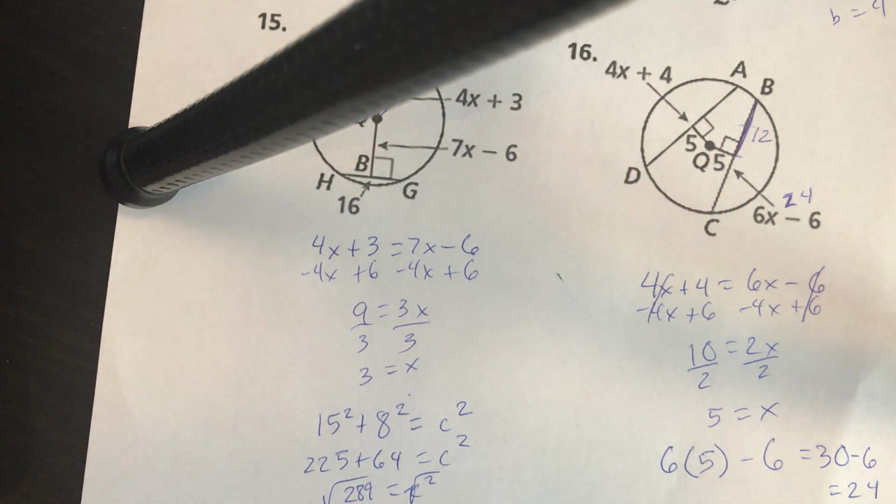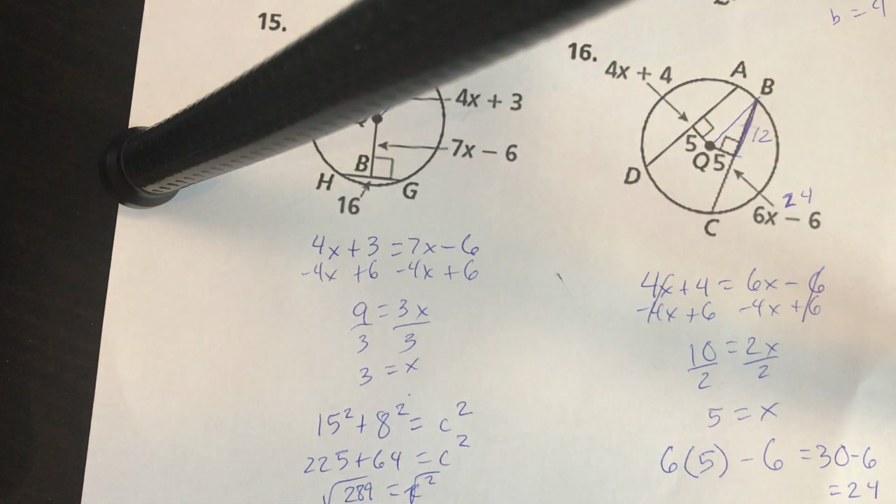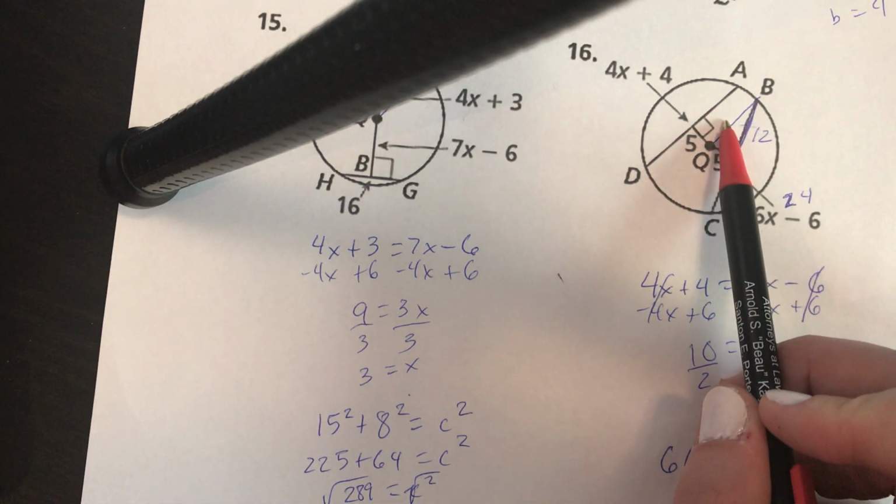So to find my radius, I'm still going to create that right triangle that I was talking about earlier. But we're going to do a squared plus b squared equals c squared, and c will be my radius.